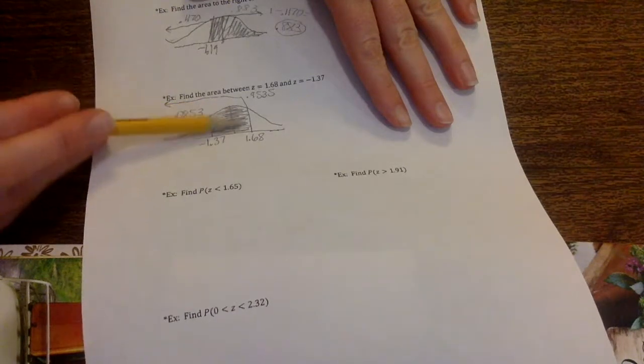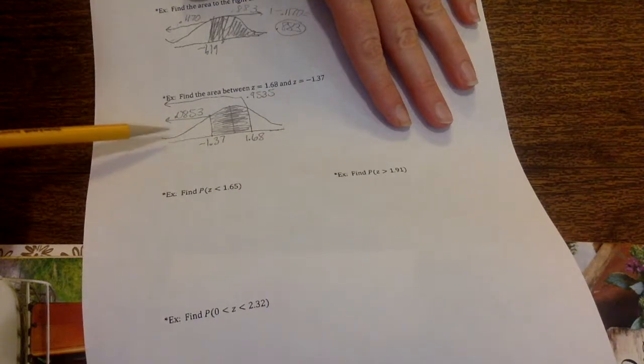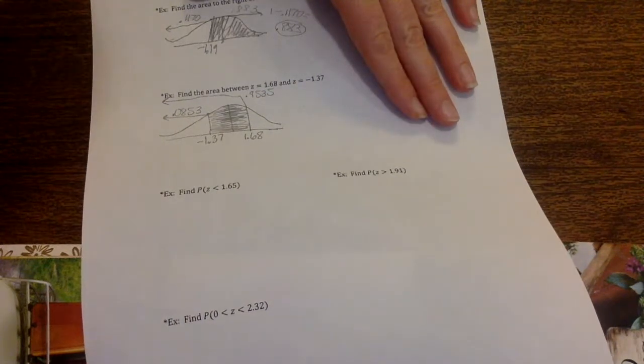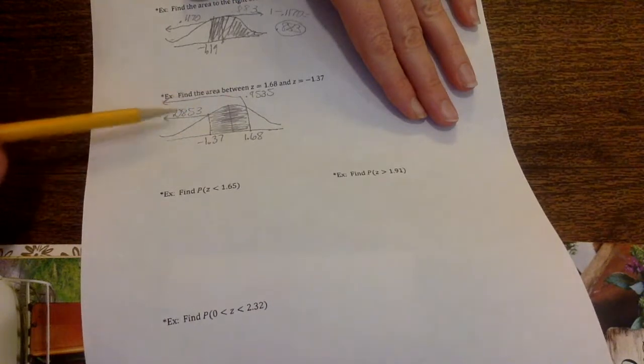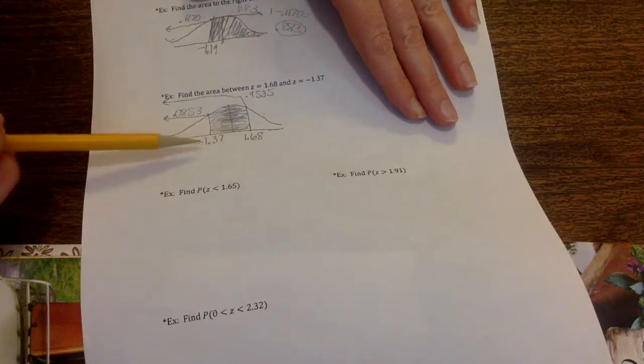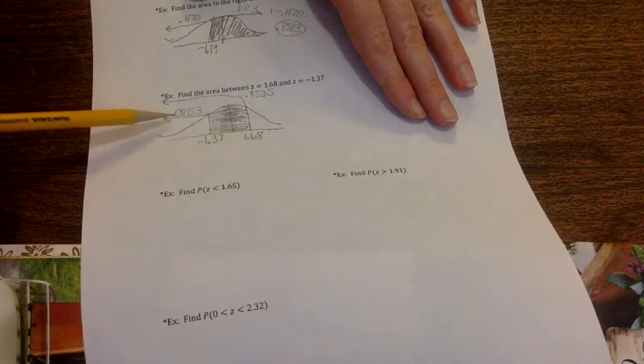So basically, again, you would color this whole part, but then we need to take that away from it. So you just subtract these two. So anytime it asks for the area between, you just have to look the 2 z-scores up and subtract those 2 numbers. Don't subtract your z-scores. That's where most people make the mistake, is they subtract the z-scores. You have to subtract the percents or the decimals.